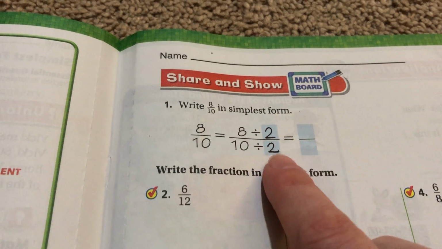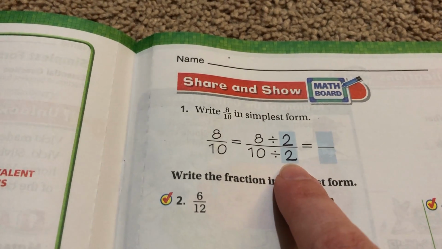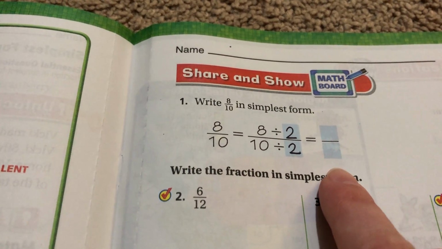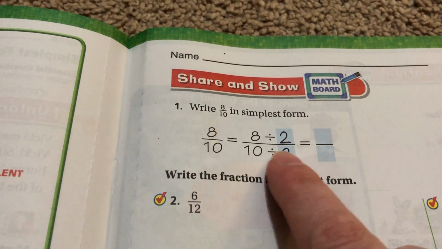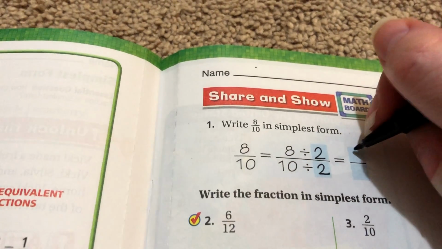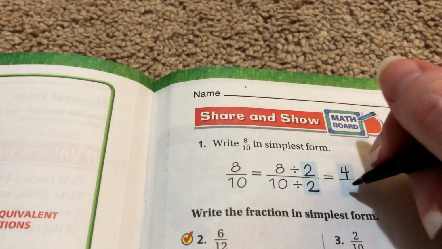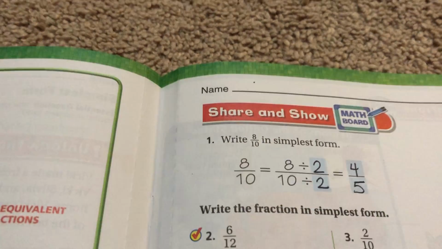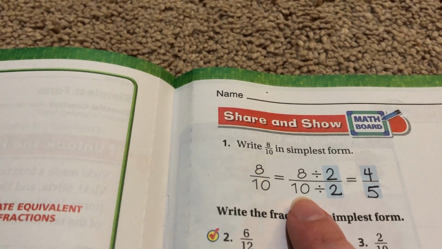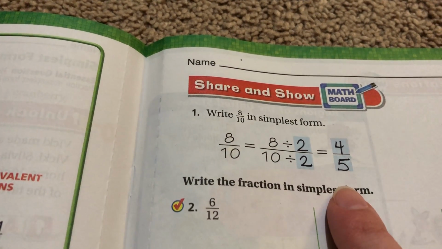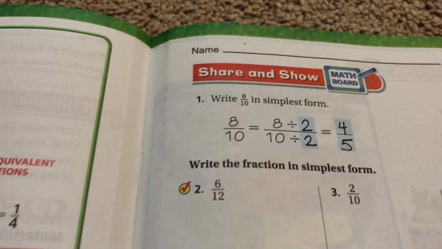We do the same thing to the numerator and the denominator in order to simplify it. 8 divided by 2 equals 4. 10 divided by 2 equals 5. 8/10 written in simplest form would be 4/5.